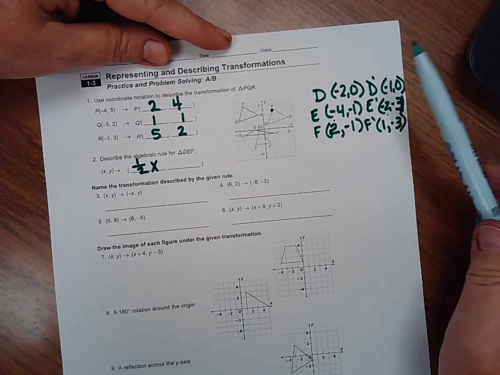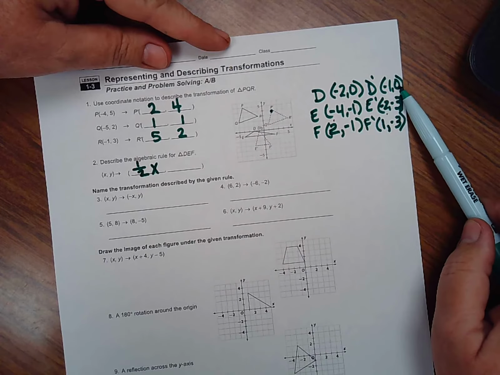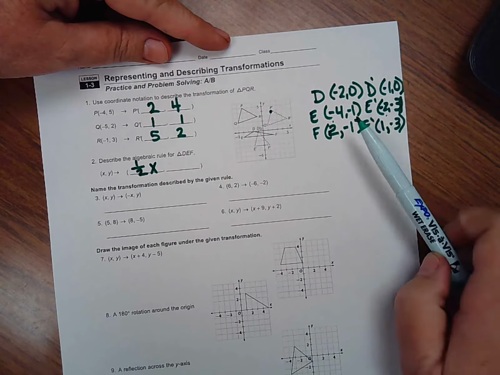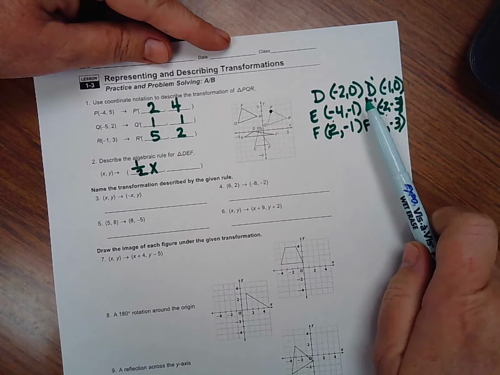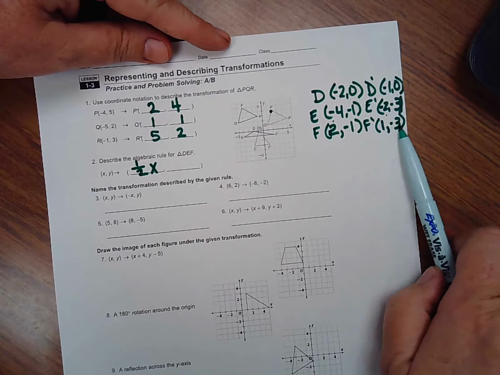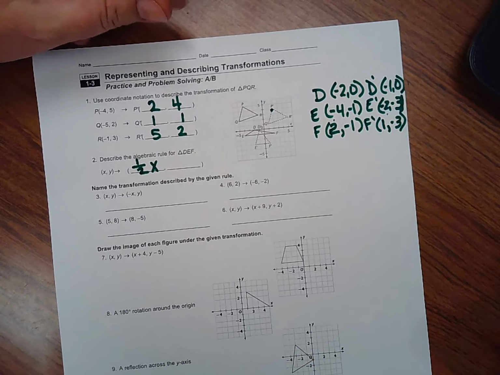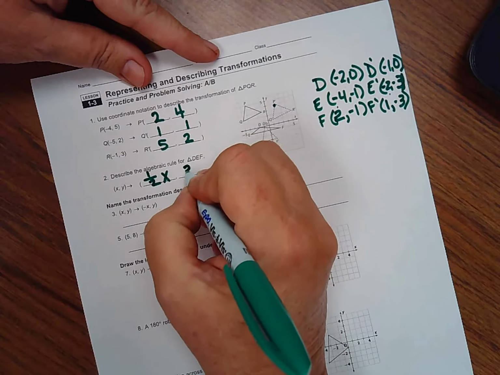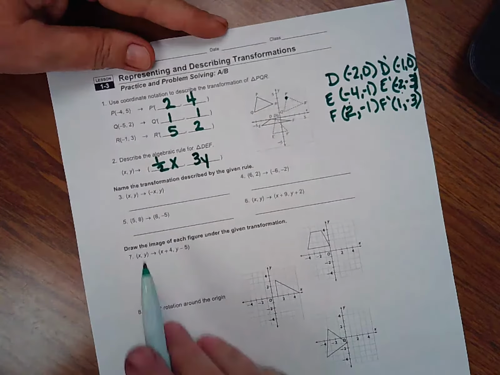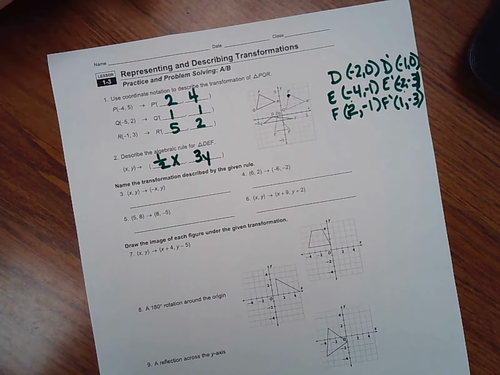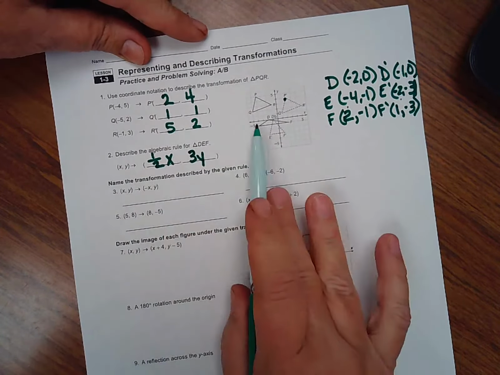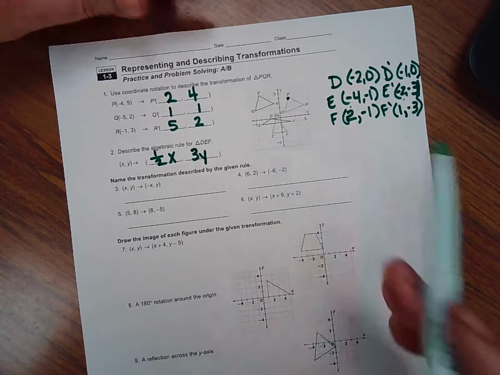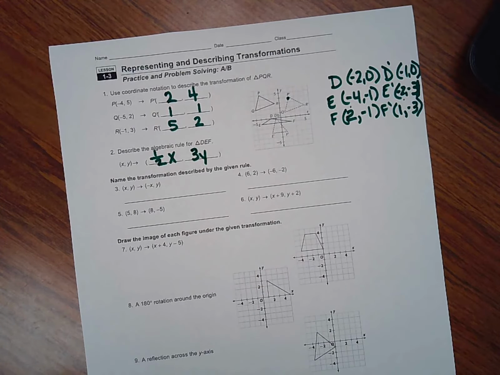And then what happened to the y's? 0 went to 0, so it could have been multiplied by anything. -1 went to -3, and -1 went to -3. So what would I have had to multiply -1 by to get -3? 3, right? So 3 times y. So we did 1/2 times x and 3 times y. So that is the algebraic rule for what happened to these two triangles, the image and the pre-image of DEF.